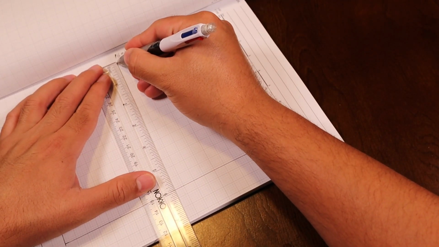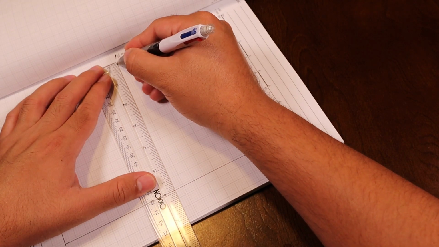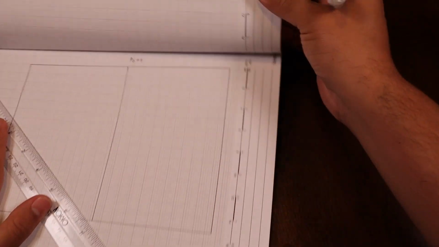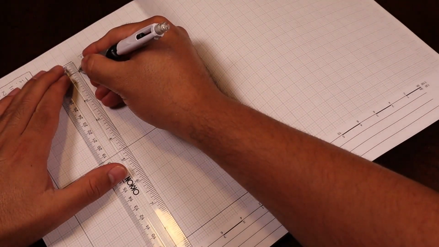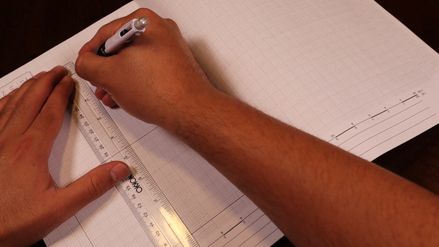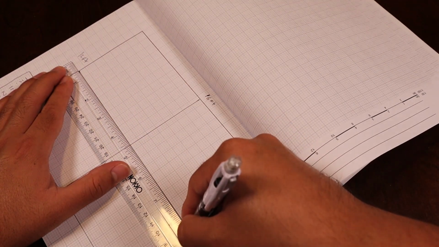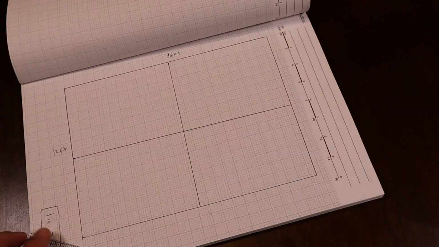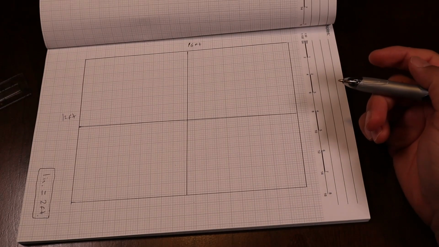And then I will draw a line across here and another line across here. So we divided our house into 4 compartments.